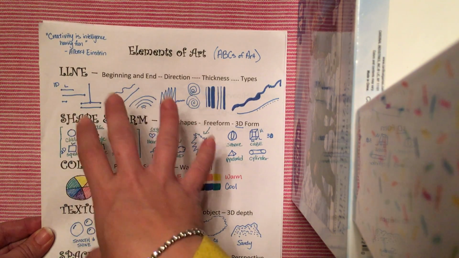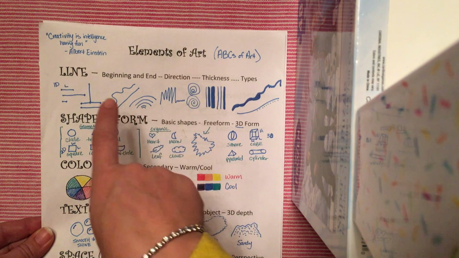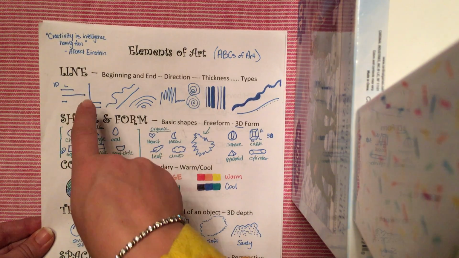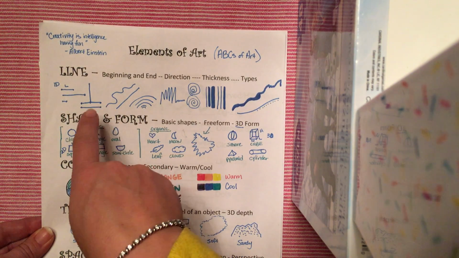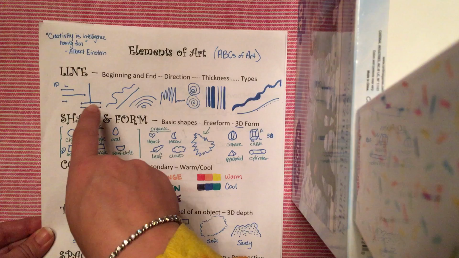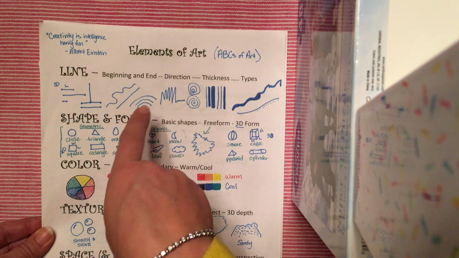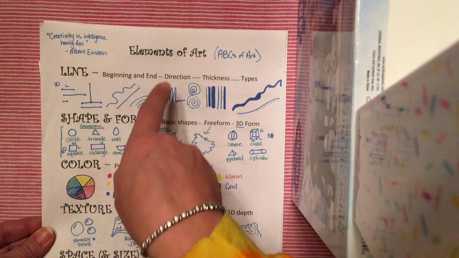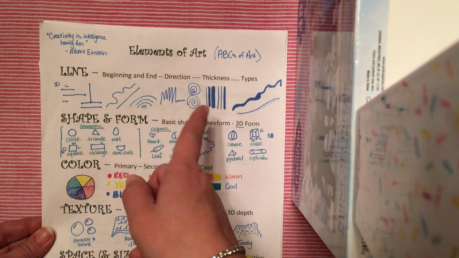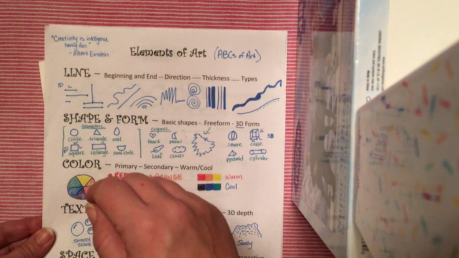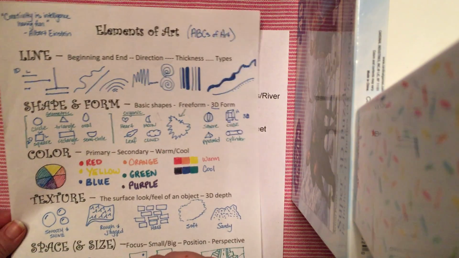So right here in this chart, you can see the elements of design, or elements of art, and all the different lines. We've got perpendicular lines, parallel lines. We've got lines that go left and right, up and down, squiggly lines. We've got lines that make emphasis really big or really small, swirly lines, thick and thin lines. And we are going to look at all different types of lines.